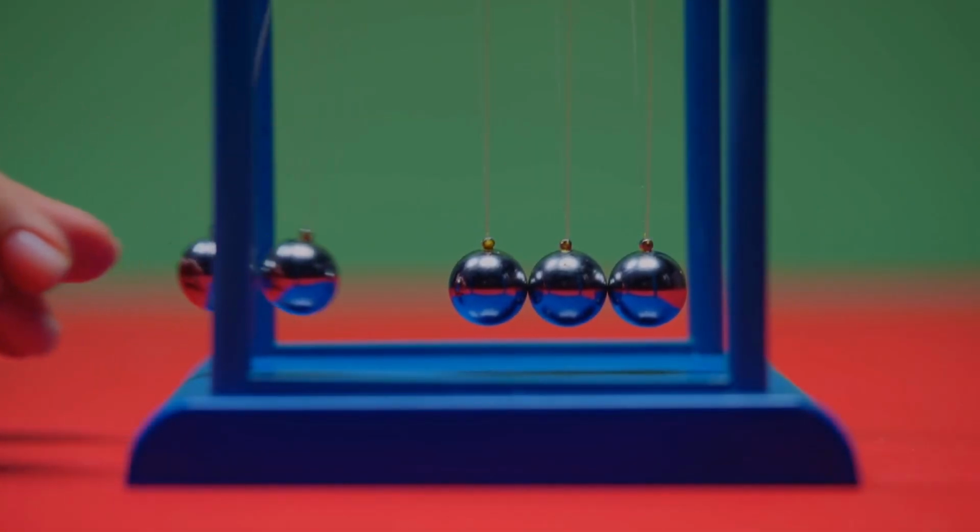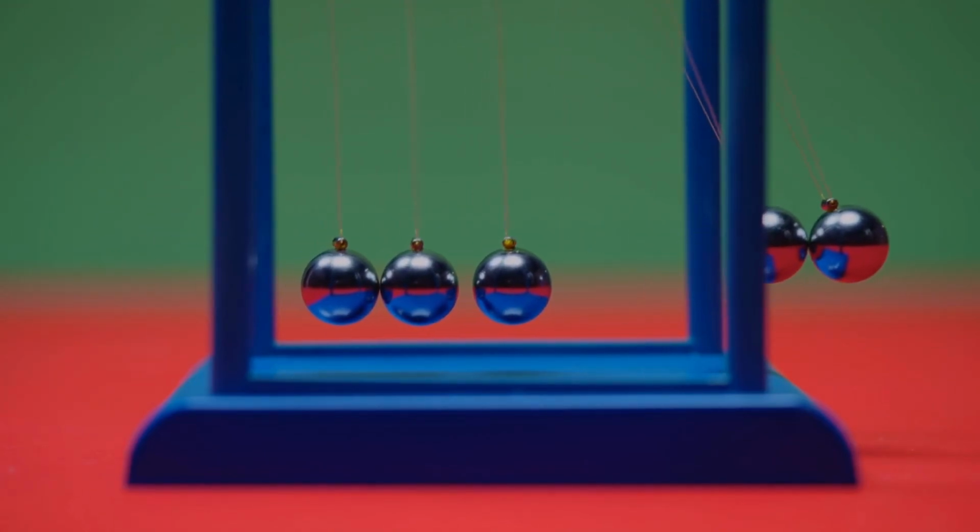This was just the beginning of my Blender journey, modeling a basic table from scratch.